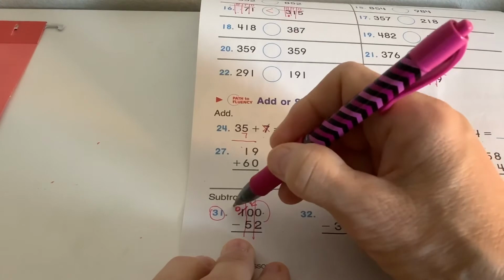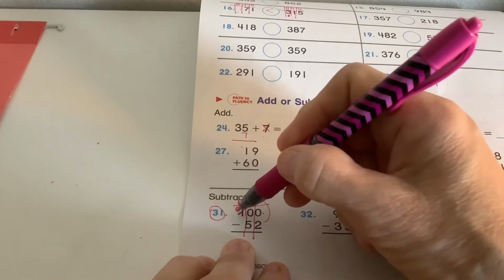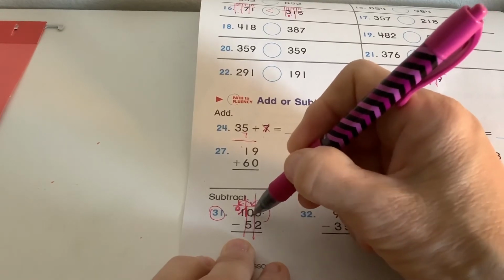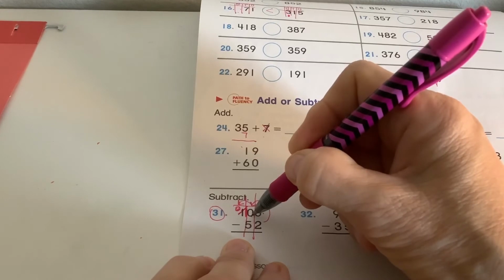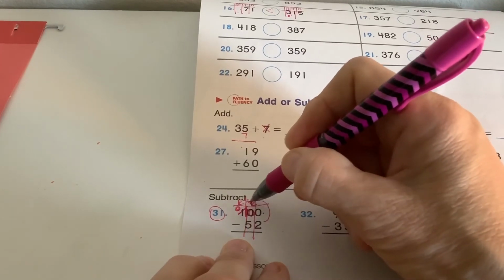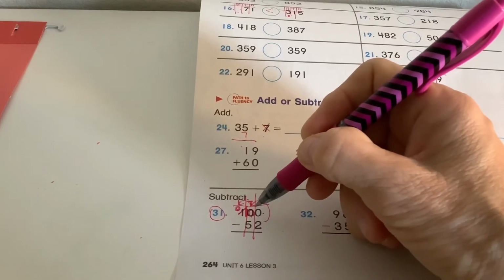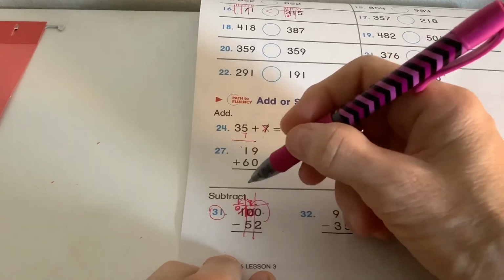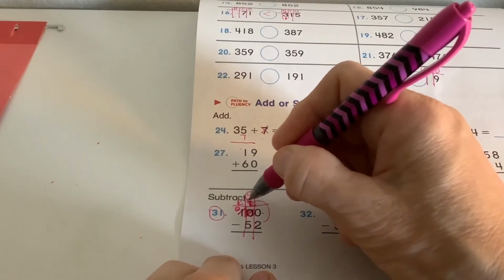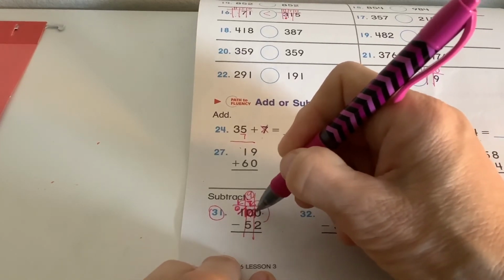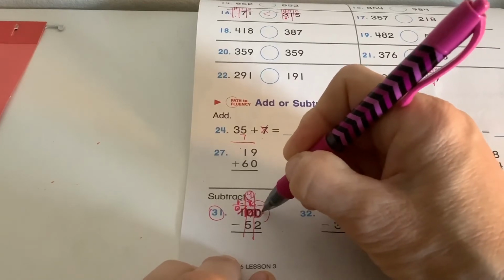I'm going to make my columns here. Now I'm going to take that 100 that I took away. I'm going to put it in my tens column. 10 tens is the same as 100. 10 tens is the same as 100. Now I can borrow from that 10. That's going to leave me 9 tens left. I'm going to take that 10 I borrowed and bring it over to the ones. And 10 ones equals 10.